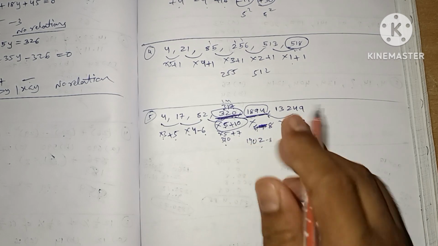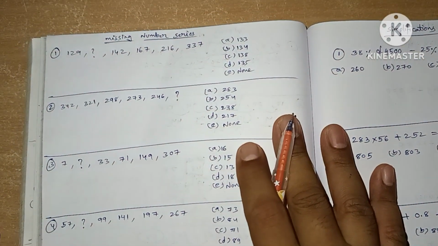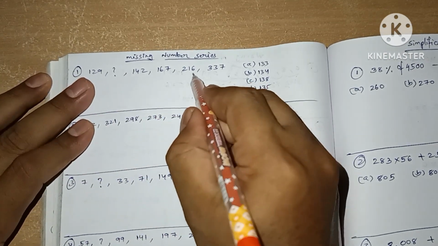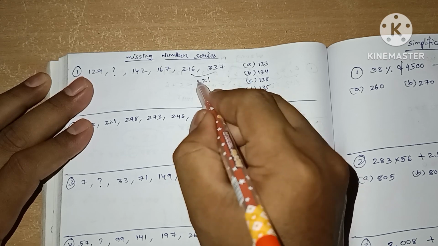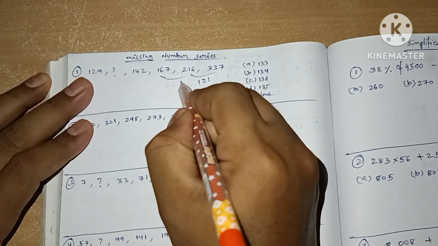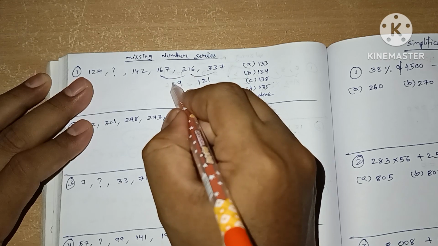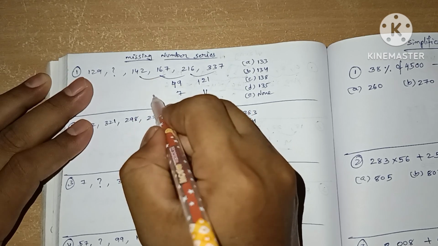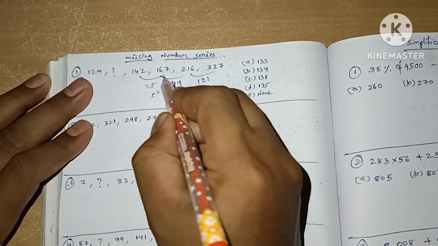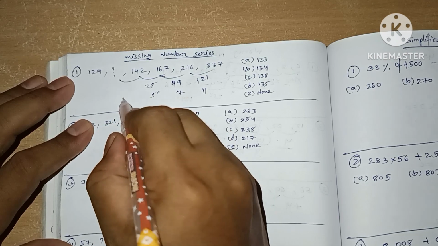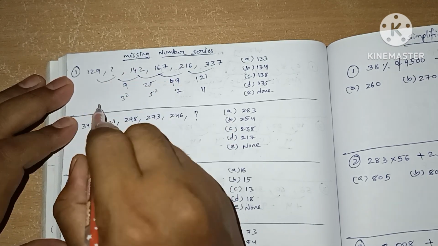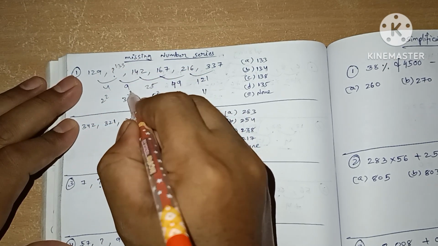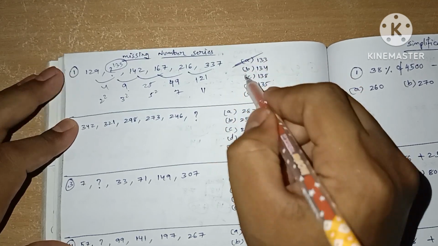Okay, next we are going to see missing number series. Missing number series, first question. Here we see the differences are 1, 2 and 1. Here the difference is 9 and 4, 49. This is 7 square, this is 11 square. So it must be prime number squares. So it must be 5 square, here 25. So here the difference must be 3 square, which is 9. Here the difference must be 2 square, 4. 129 plus 4 will be 133. 133 plus 9 will be 142. So the answer is 133. Option A is our answer.